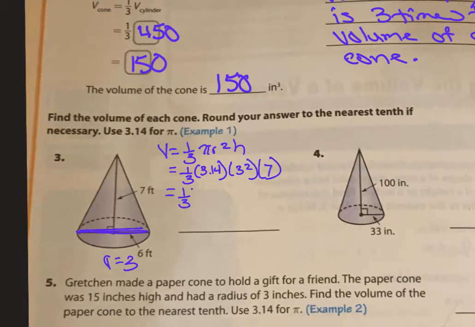So 1/3 times 3.14 times 9 times 7. It might be easiest just to simplify right now, or you could divide by 3 when you're done. But I'm going to simplify by dividing by 3 right now. 3.14 times 3 times 7 gives me approximately 65.94. And I'm going to label that feet cubed.